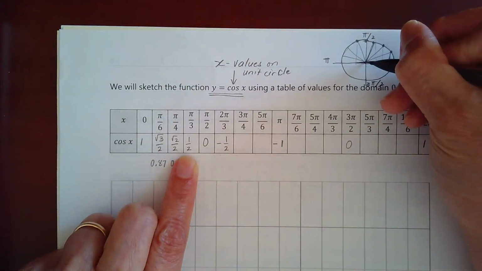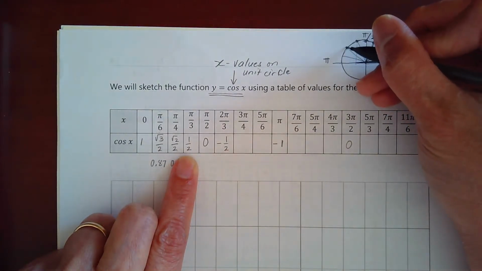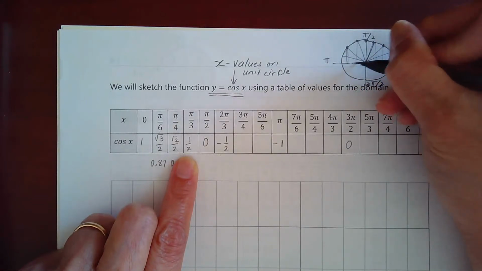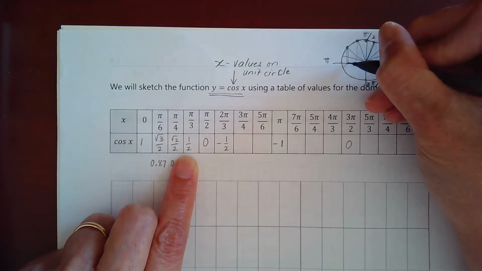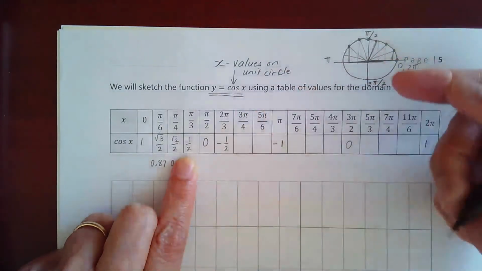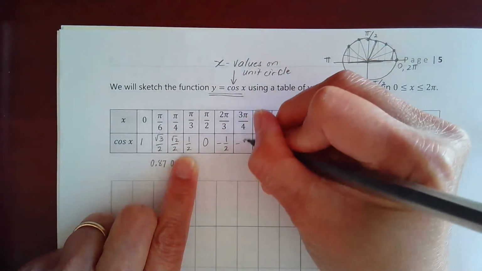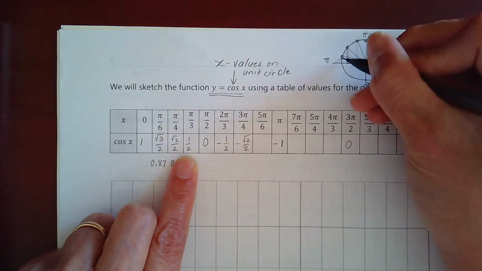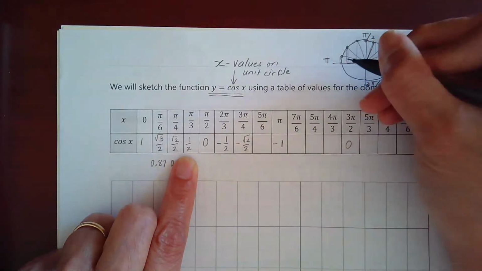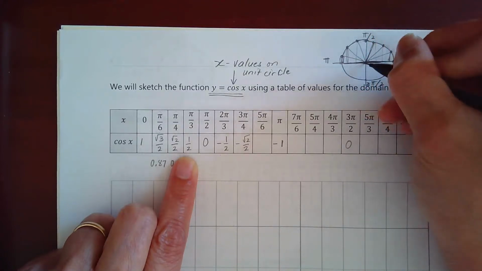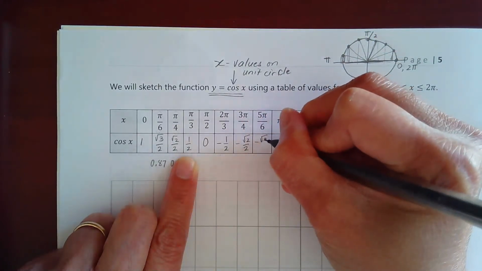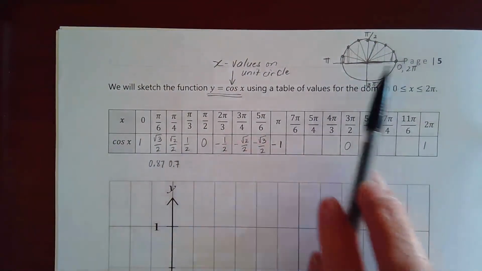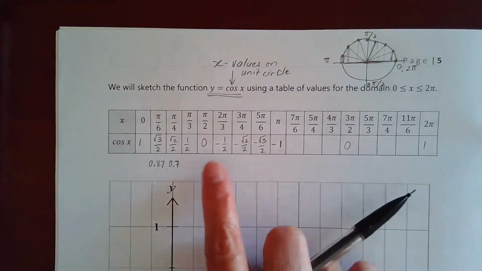And then 3 pi over 4, which is this one right there. Remember we want the x coordinate, so that's root 2 over 2, but it's on the left side, so it's negative root 2 over 2. And then this part here is negative root 3 over 2. So it's a reflection onto the y-axis there.